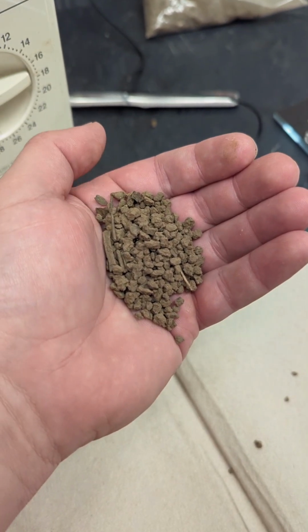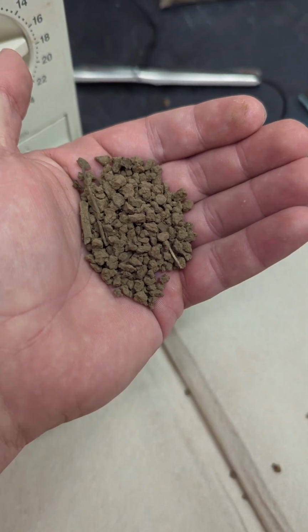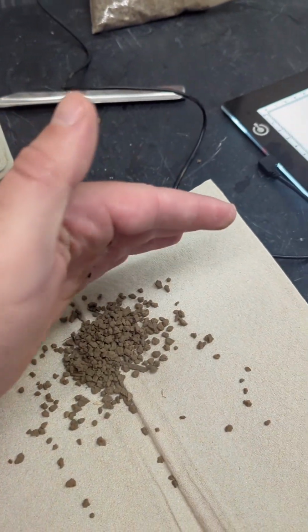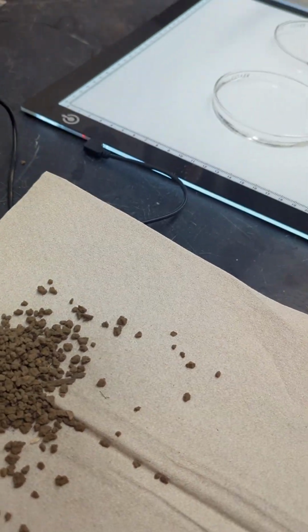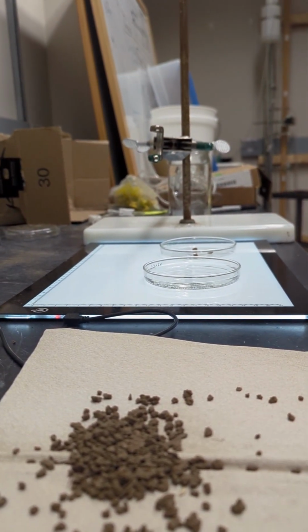Hey everyone, my name's Chris Lessie, and today we're going to talk about aggregate stability. Look at these beautiful aggregates I got here, straight from the Willamette Valley. Woodburn soil. Alright, get you set up.